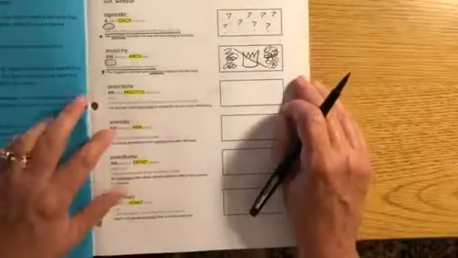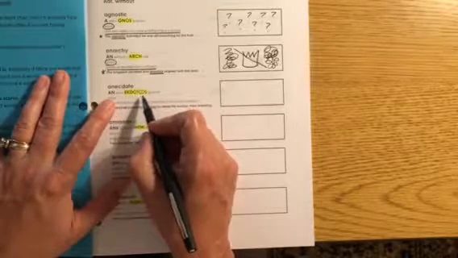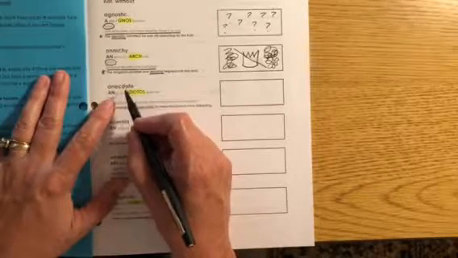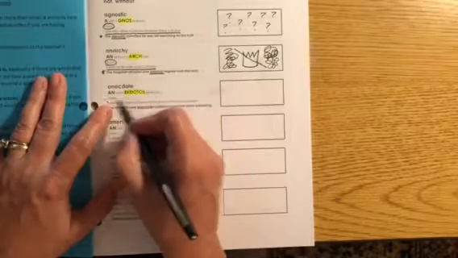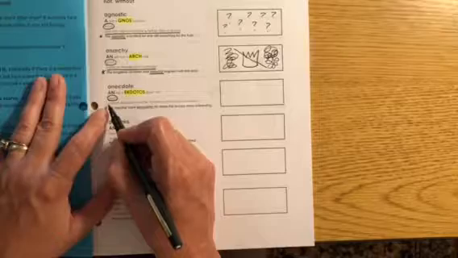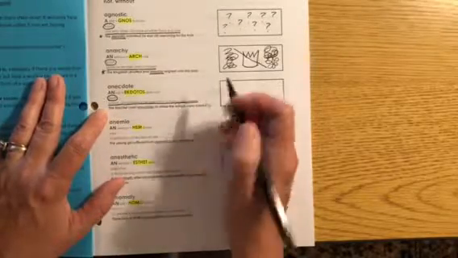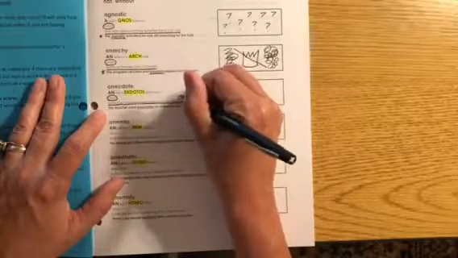Okay, the next word is anecdote. An meaning not and ekdotos. Now originally this word meant that stories were not given out, but now it's a noun that really means stories that are given out. A short account of some interesting or humorous incident. And I like to write the word story above it.